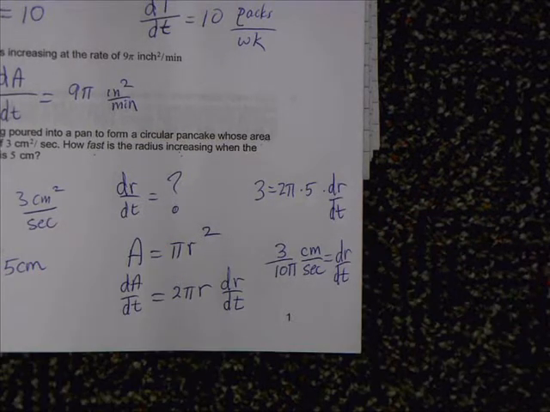Radius is in just centimeters. How come? Because radius is a linear distance. Linear things are feet, inches, miles, centimeters, meters, those sorts of things. Area comes in square units, centimeters squared, feet squared, and so forth. So the units here should be centimeters per second. Questions on that one?